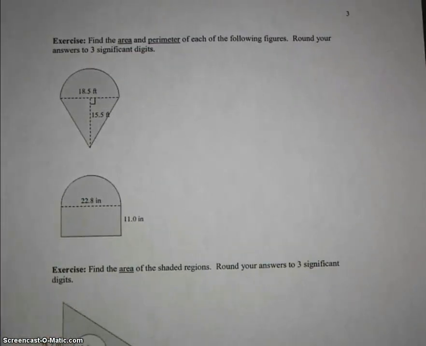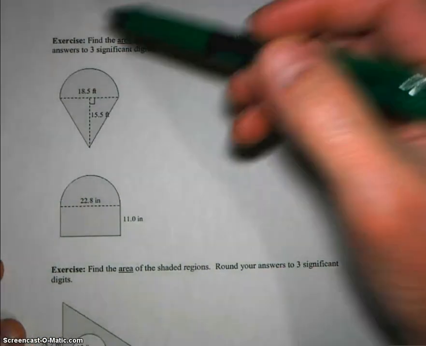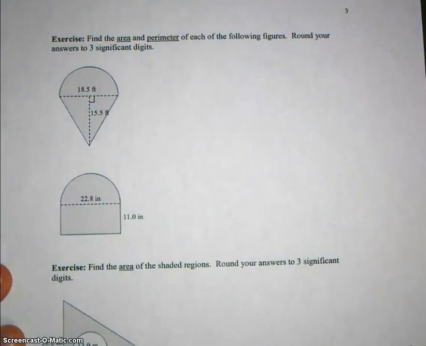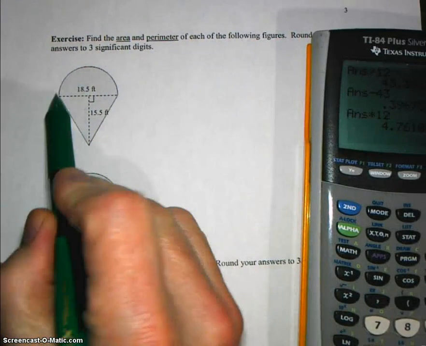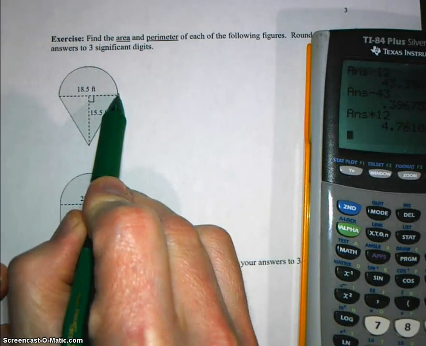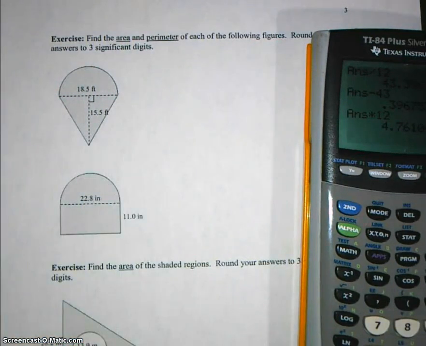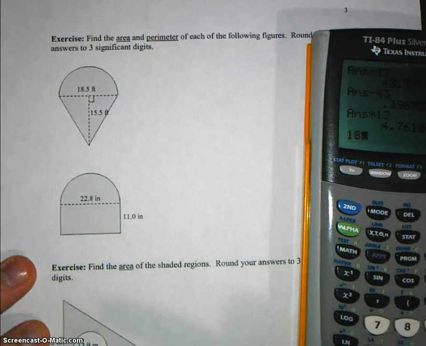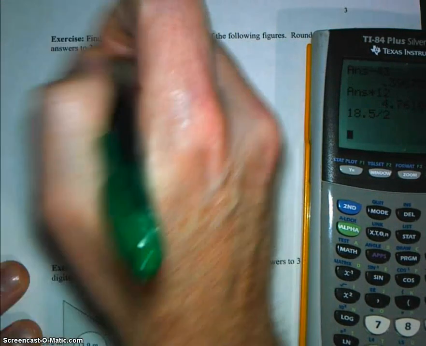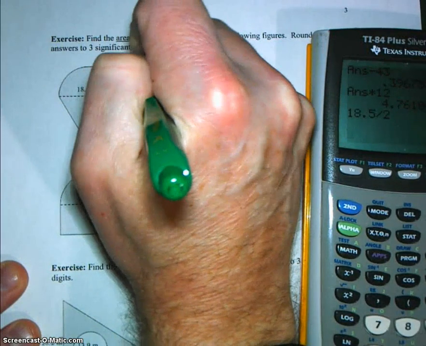Find the area and perimeter of the following figures. Okay, so what we have here, we have half a circle, and then we have a triangle. So it's given us the diameter. So let's see. Let's find the area first. I think we can find the area right off. So I've got to take 18.5 and divide it by 2. So my radius is 9.25 feet.